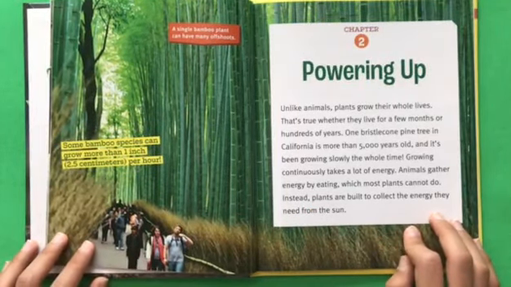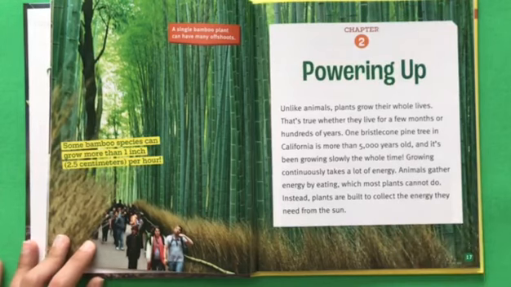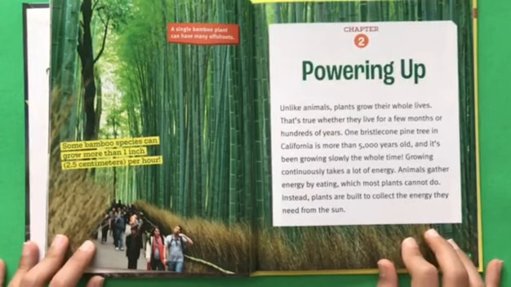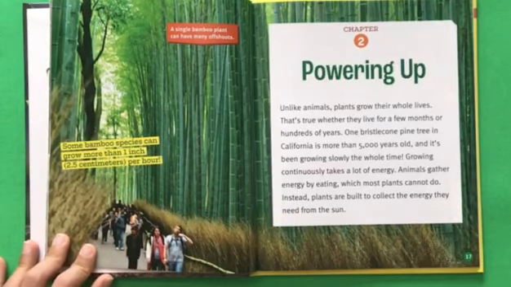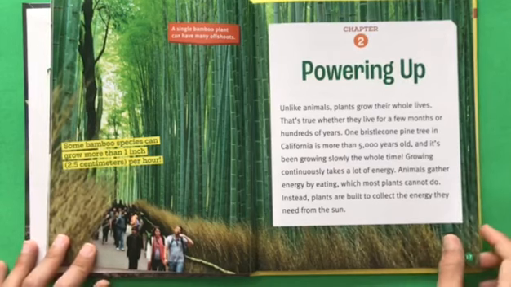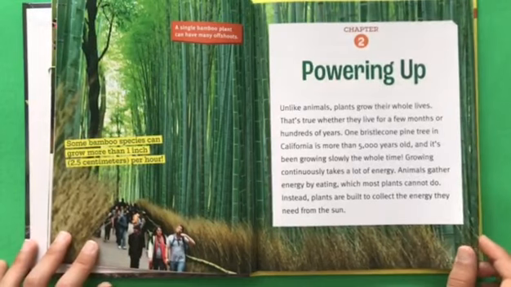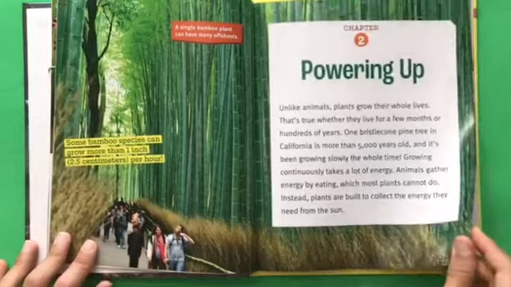Unlike animals, plants grow their whole lives. That's true whether they live for a few months or hundreds of years. One bristlecone pine tree in California is more than 5,000 years old, and it has been growing slowly the whole time. Growing continuously takes a lot of energy. Animals gather energy by eating, which most plants cannot do. Instead, plants are built to collect the energy they need from the sun.